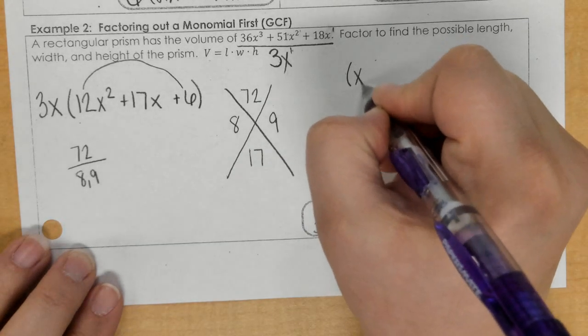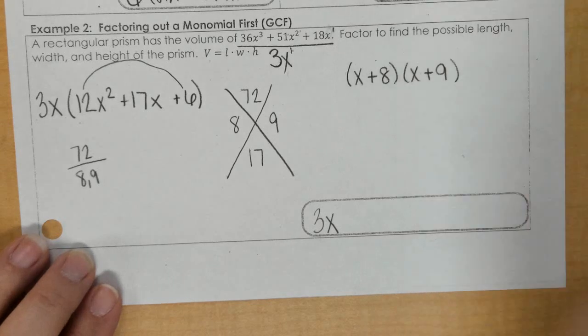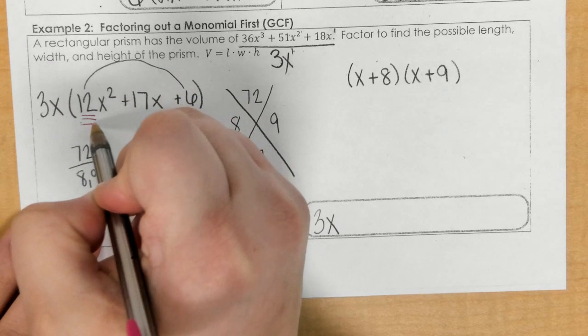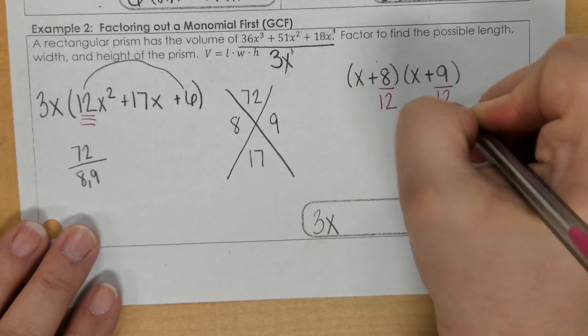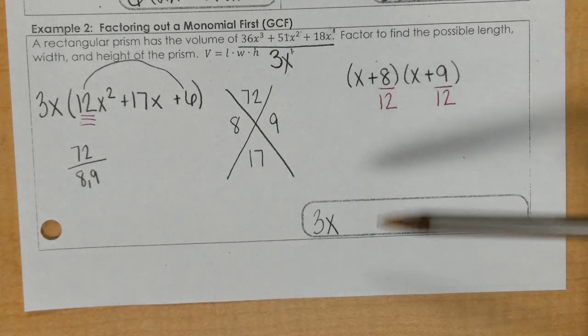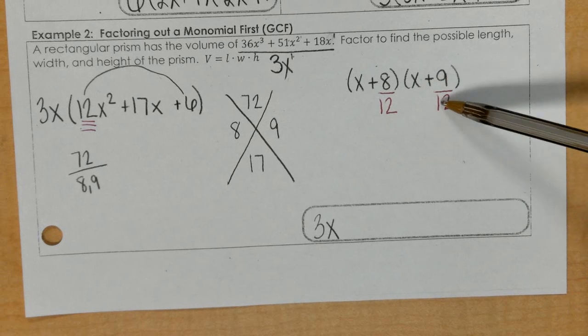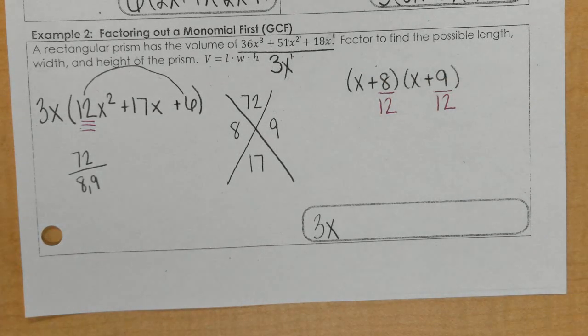And so I could say x plus 8, x plus 9. But I know I've got to go back to that first number inside the parentheses and divide by 12. But for these, we cannot divide evenly on either one. So we look to see, can we reduce either of these? And we can.